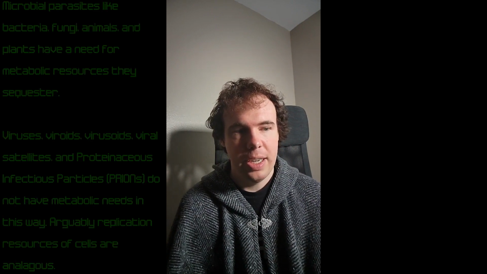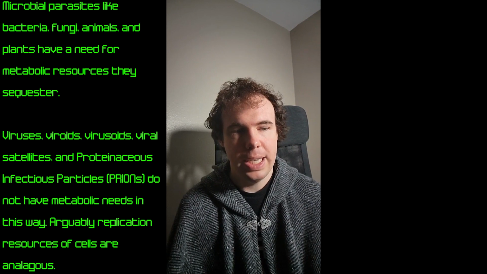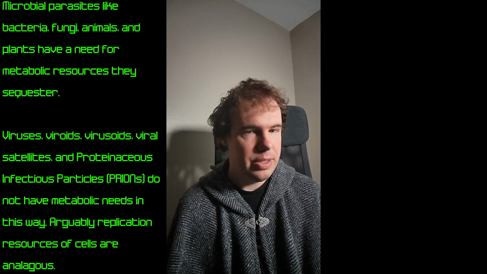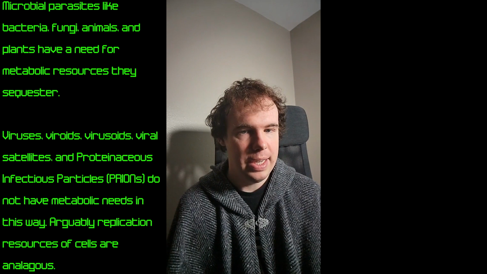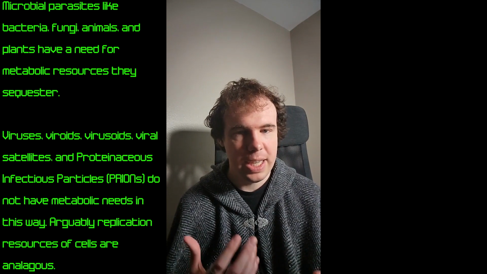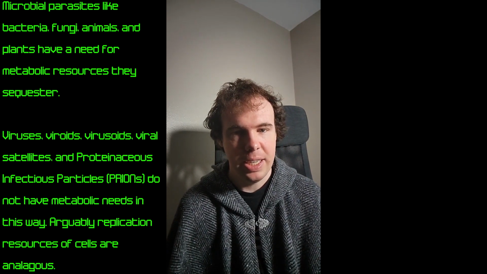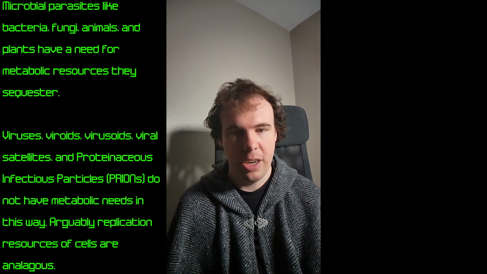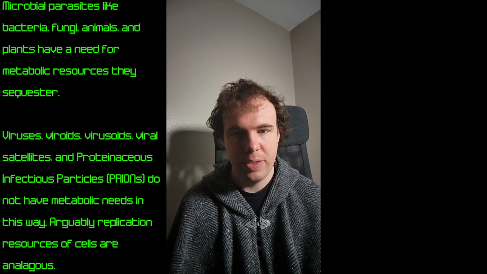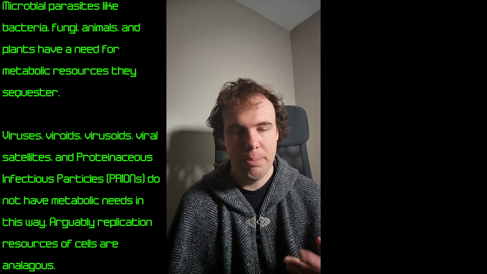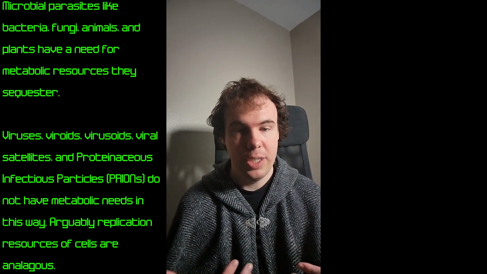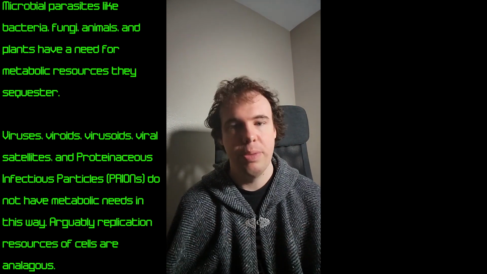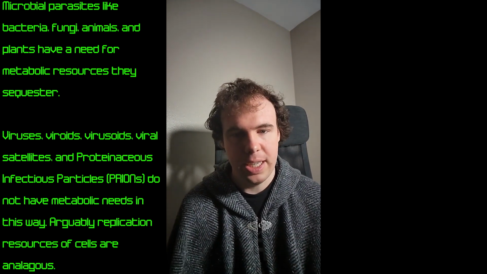And so for that reason, when a viroid goes into a plant, it doesn't derive resources. Does that make sense? It's not like a bacterium that might be trying to take in a carbon-based resource or a nitrogenous resource and then use that metabolically to power its body and power its reproduction and power all of these things, right?